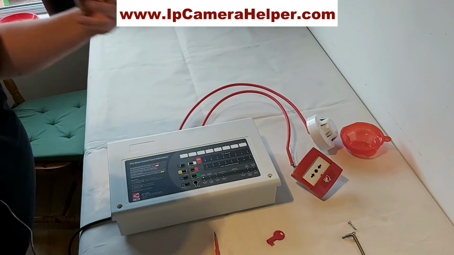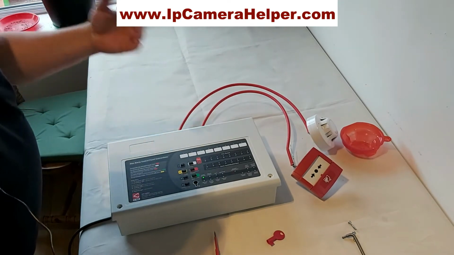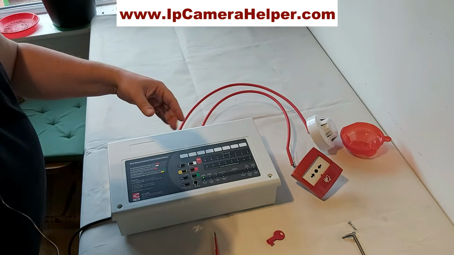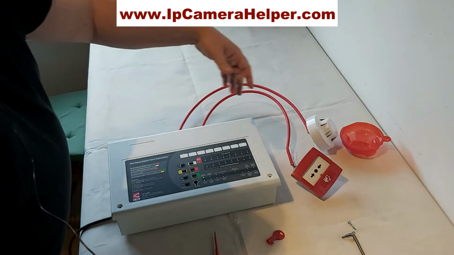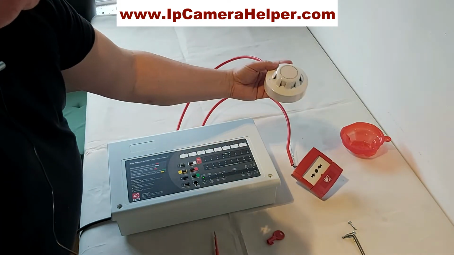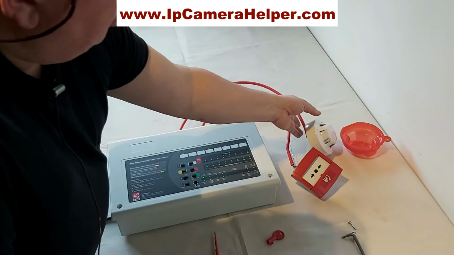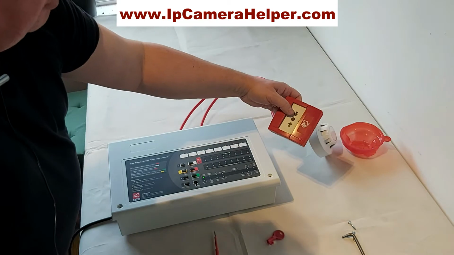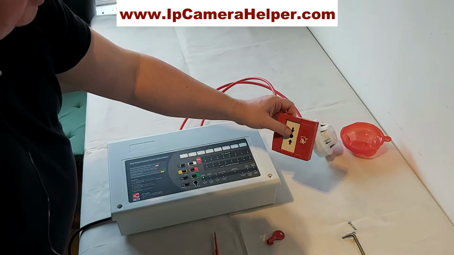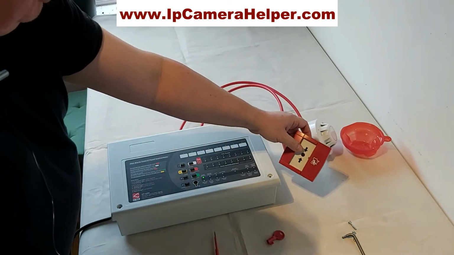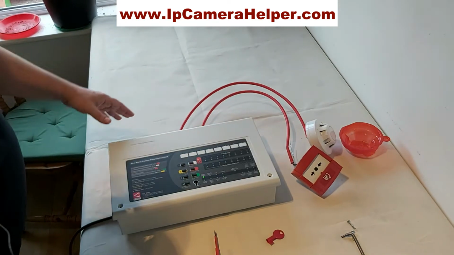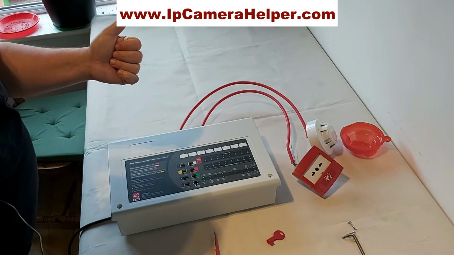And the second function is obviously to raise an alarm when the fire is detected. Fire will be detected either automatically by triggering one of the smoke detectors or heat detectors, or maybe also triggered manually by pressing a break glass unit, which is called a manual call point. So first, detecting faults.